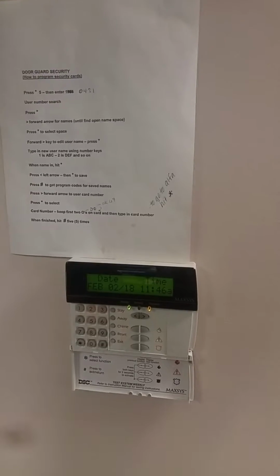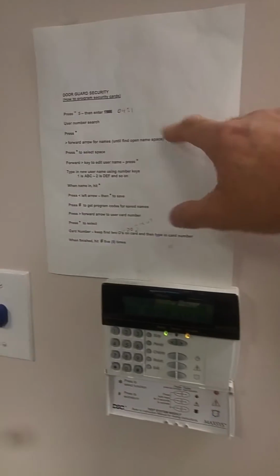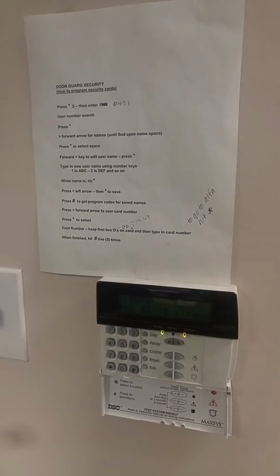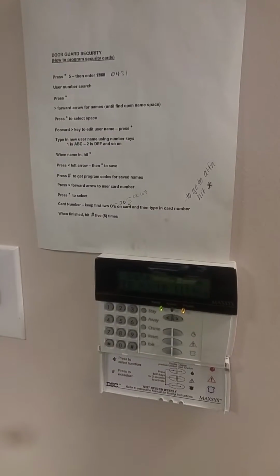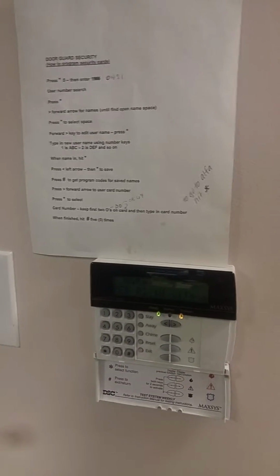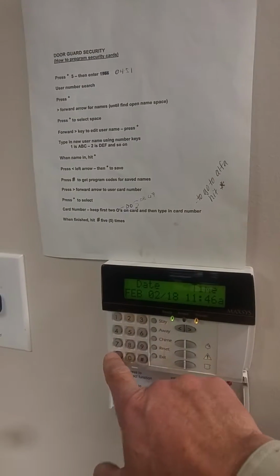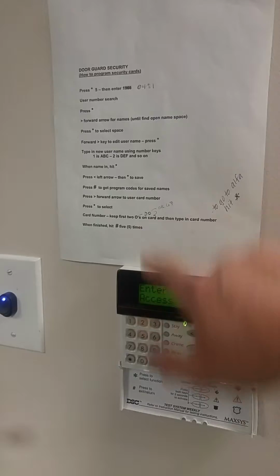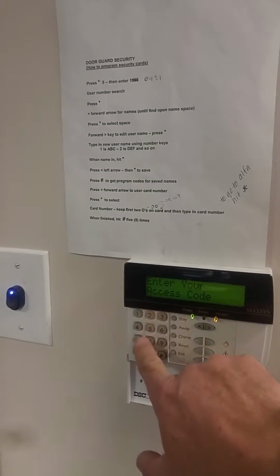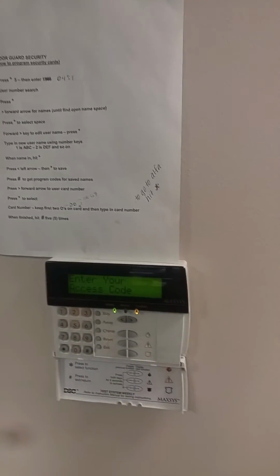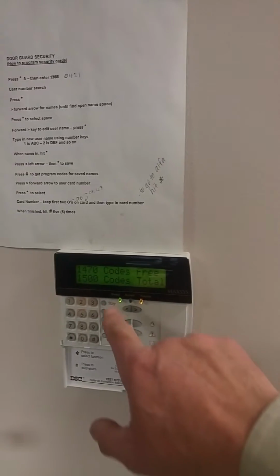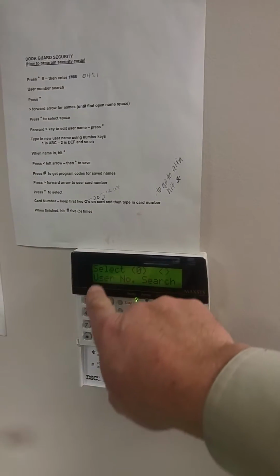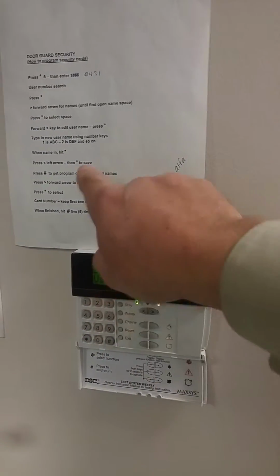Go ahead and program some cards, and we're going to follow the instructions up here. There might be some editing afterwards, but the process is just to go into programming by pressing *5 and then the code 0481. Alright, it comes up, select user number search.